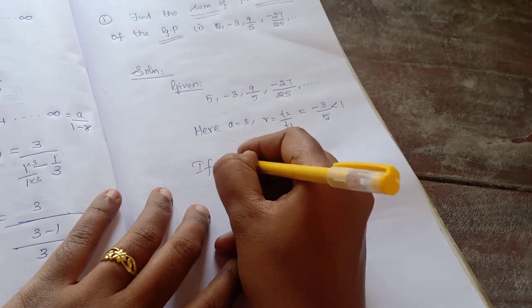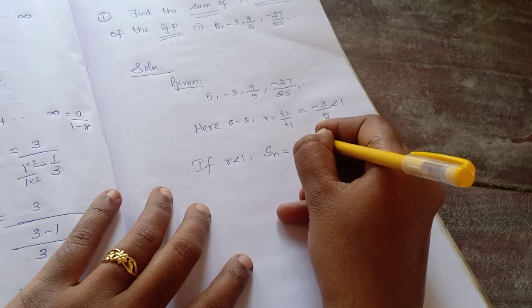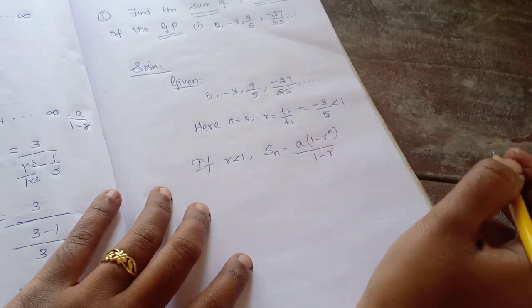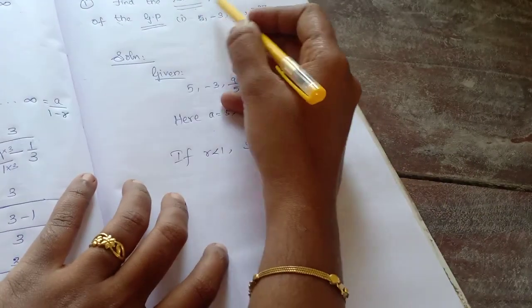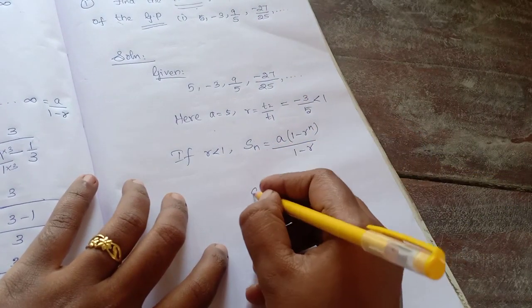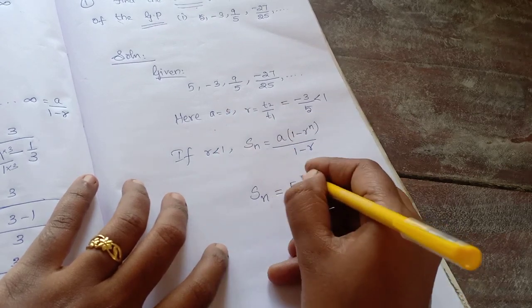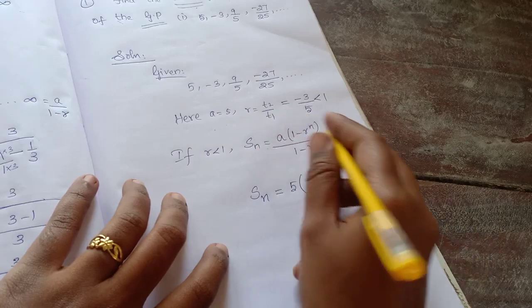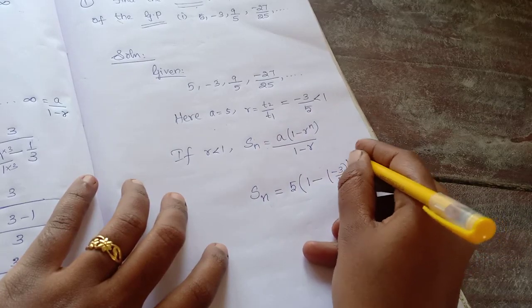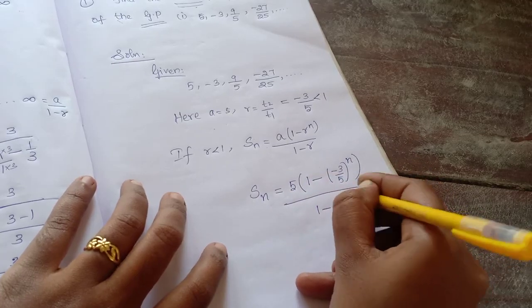If R is less than 1, then Sn is equal to A into (1 minus R power n) by (1 minus R). That formula we can use. This is the sum of first n terms, so no need to change this. Sn is equal to A value 5 into (1 minus R value, minus 3 by 5, the whole power n) by (1 minus 3 by 5).